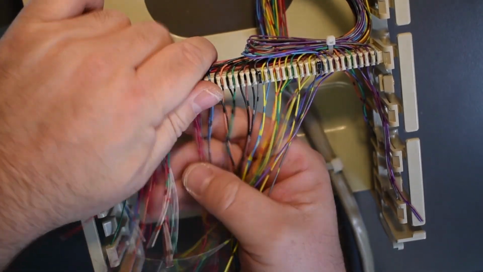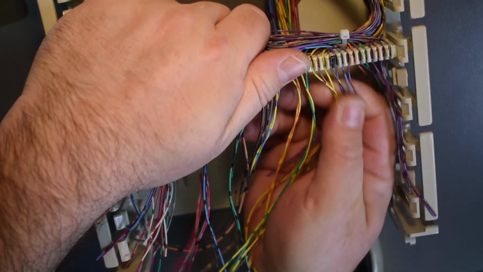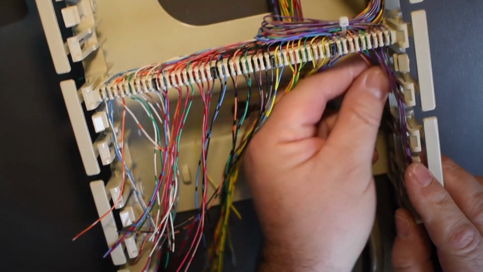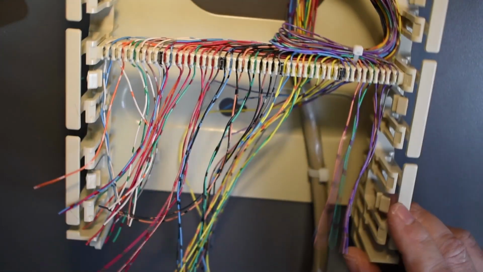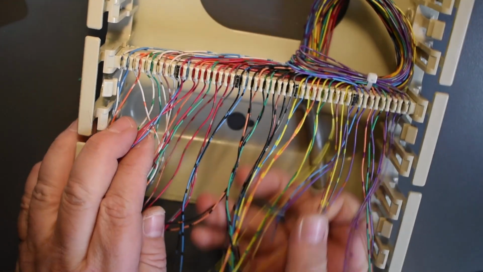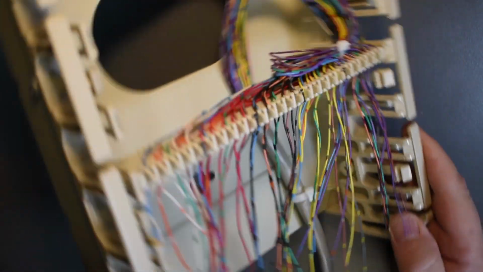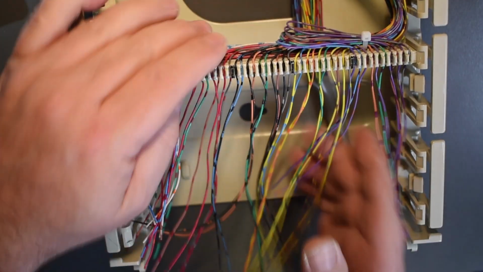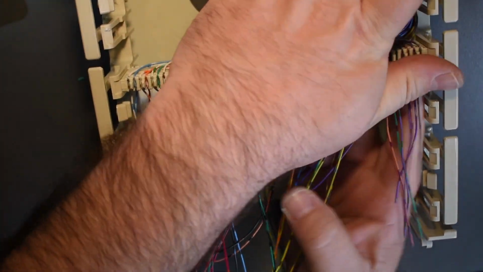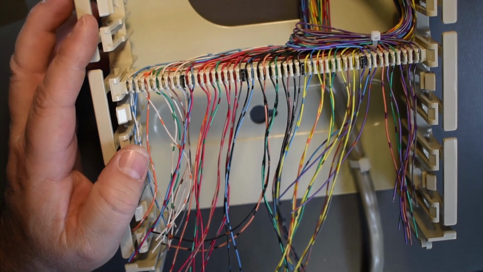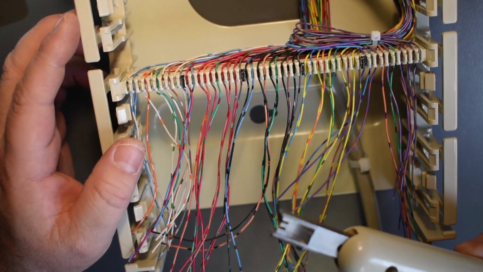All right, so I'm just going to prepare them for punching. Okay. There we go. There, that's good enough here. And then we're going to get the punch down tool and start punching.